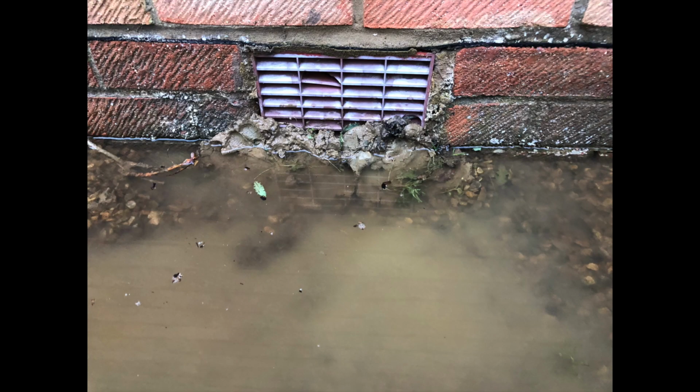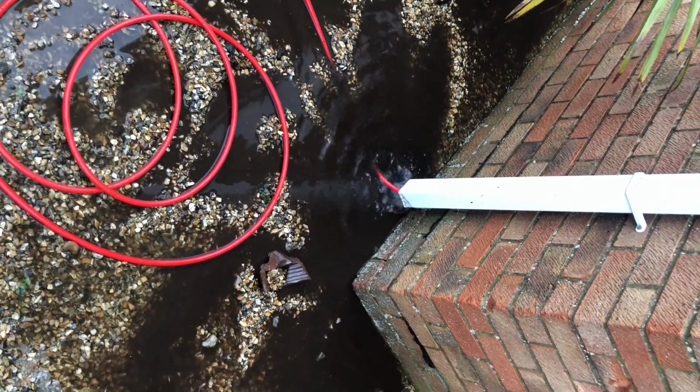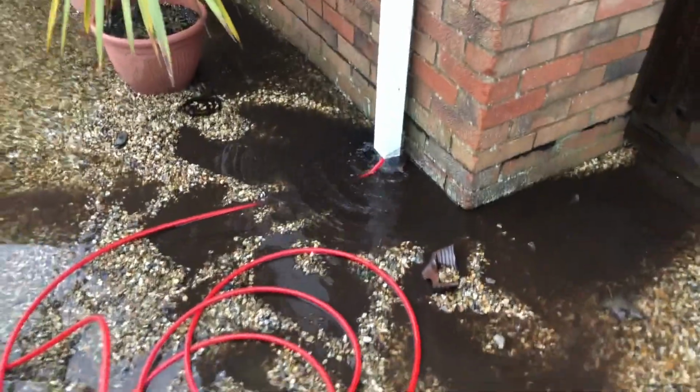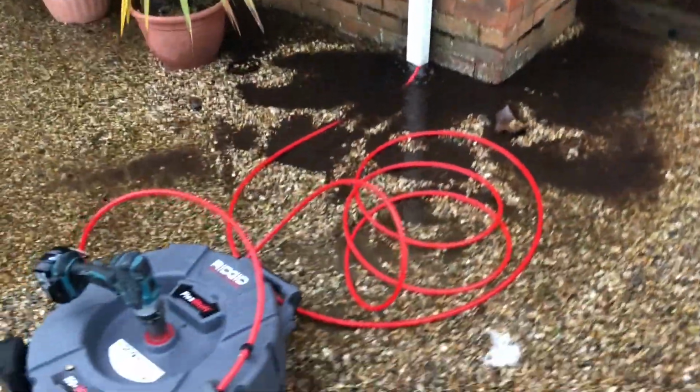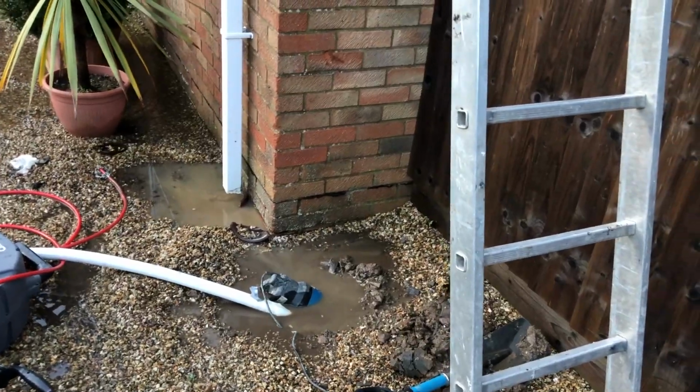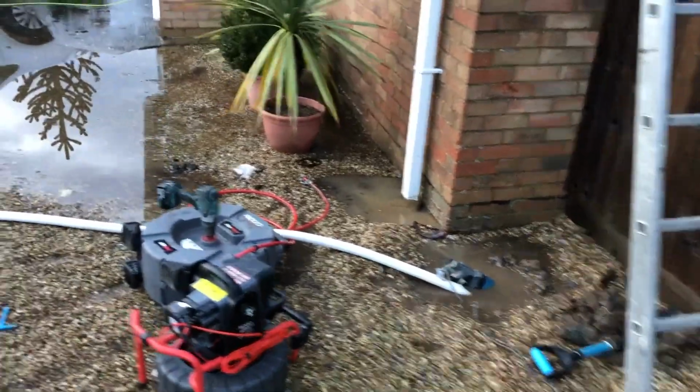There was that much water getting into the vent, I actually grabbed a bit of clay just to seal it up temporarily. So my initial thought was it's probably just a blocked downpipe like it normally is, but I realised after I cleaned it nothing was going away, and as you can see here, it was so sodden now.